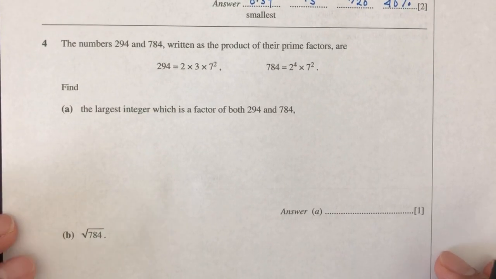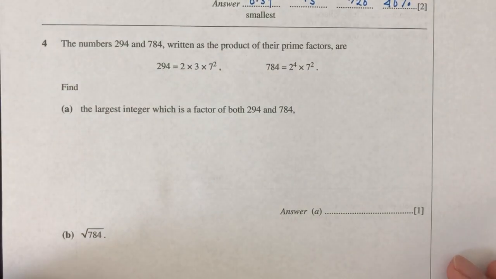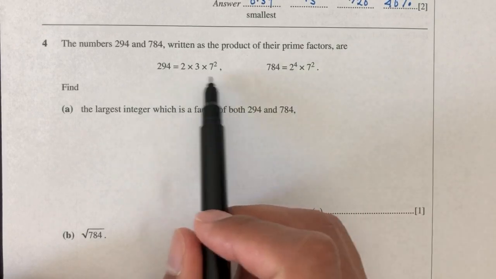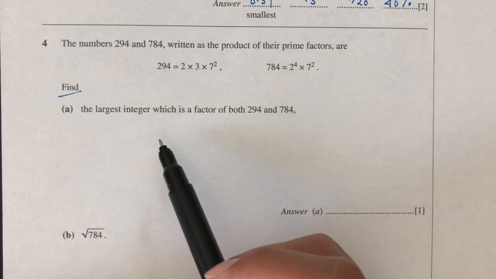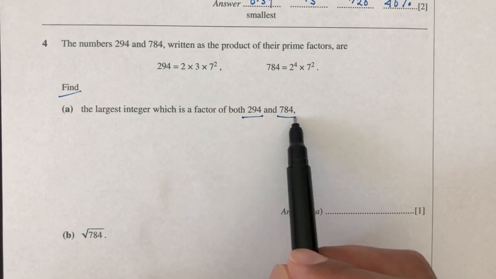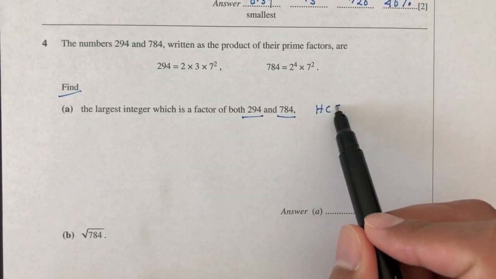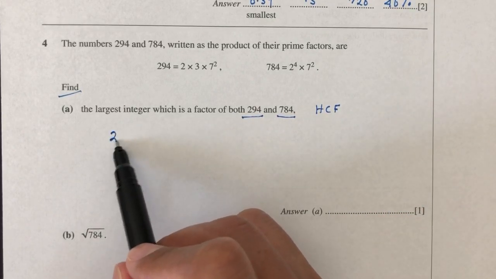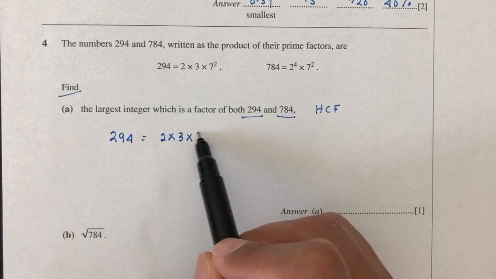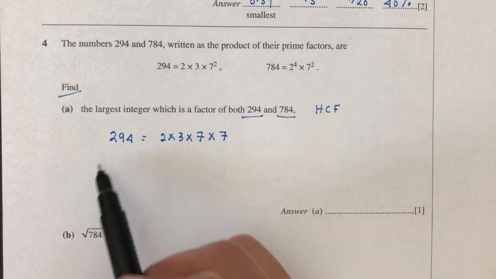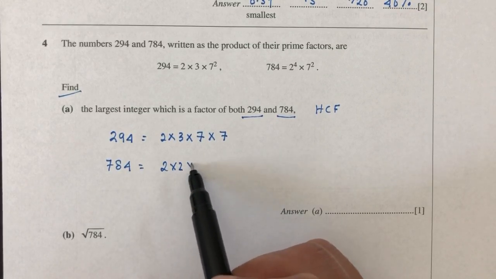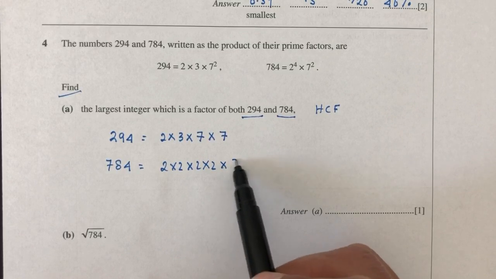Now question number 4. These numbers, 294 and 784, written as a product of their prime factors, are given below. Part 1, find the largest integer which is a factor of both. So we basically have to find the HCF. How do we do this? Let's write this as 2 times 3 times 7 times 7, and then this one will be 2 times 2 times 2 times 2 times 7 times 7.